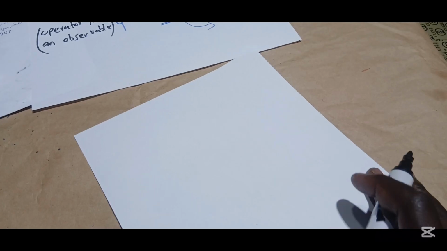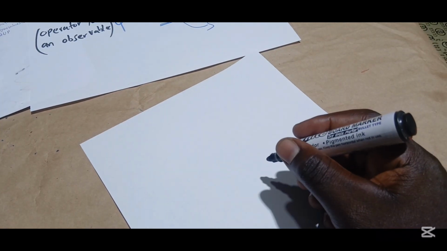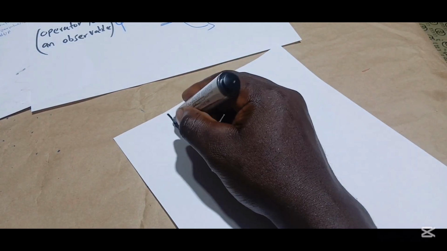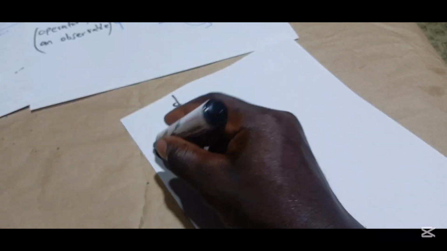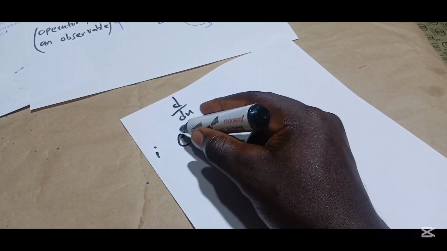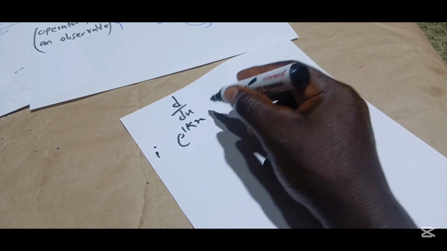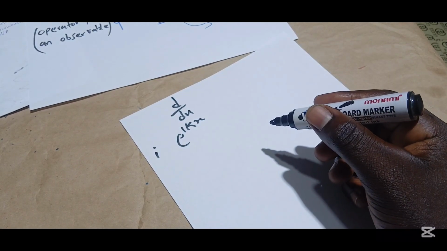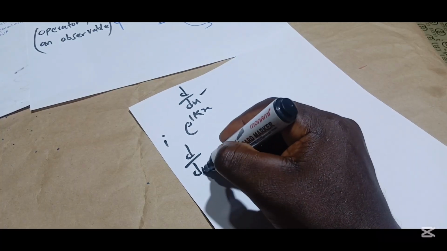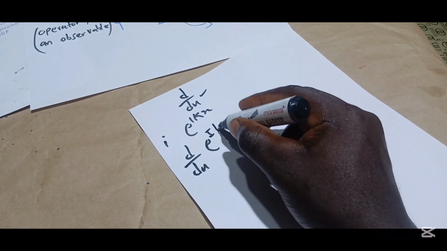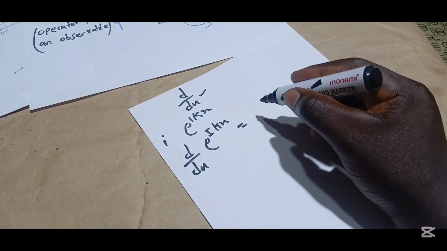So we have to show that the following functions are eigenfunctions under the operator d dx. So now let's start. The first one is e to the power ikx. So the operator is this, and this is the function. So d dx of e to the power ikx is going to give us what?